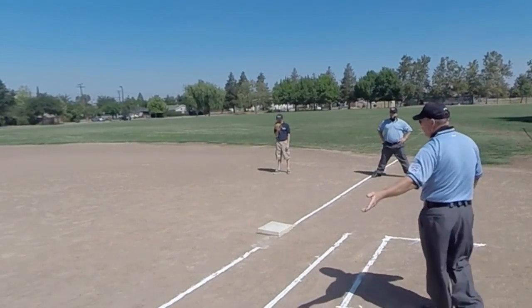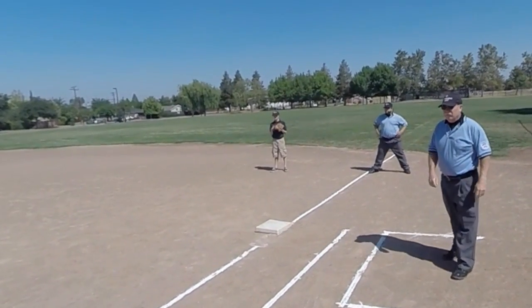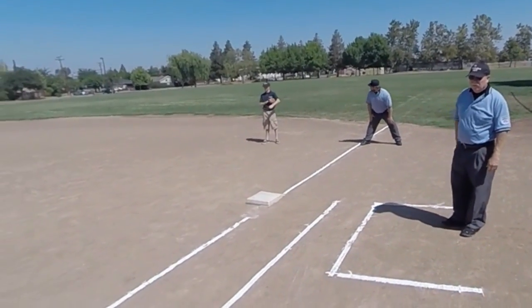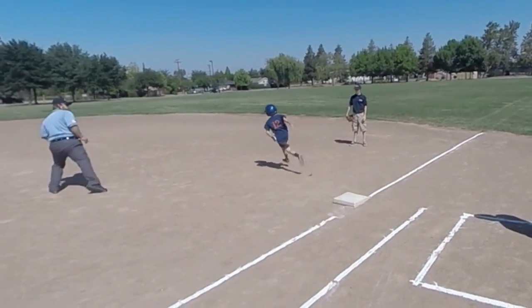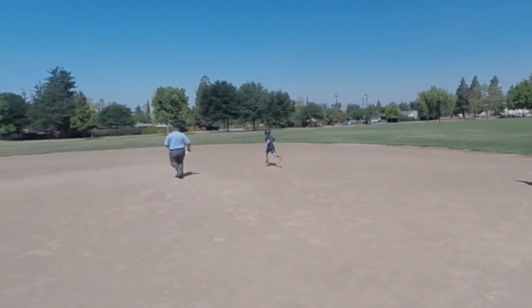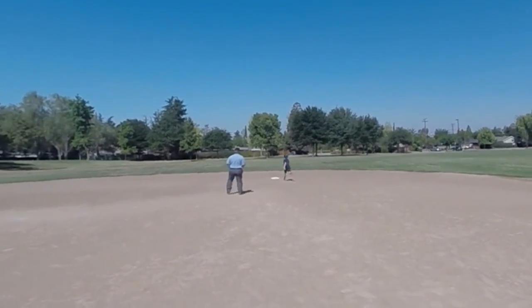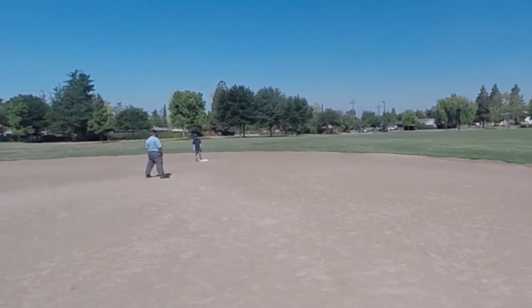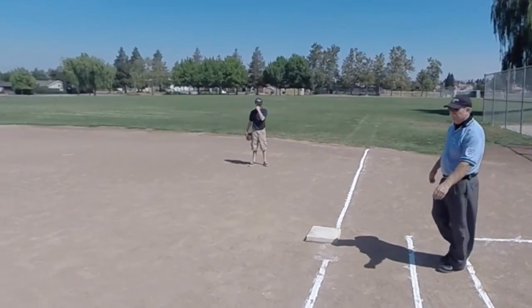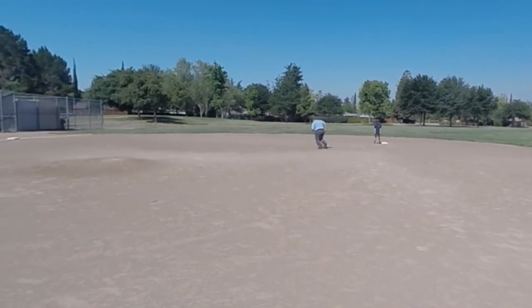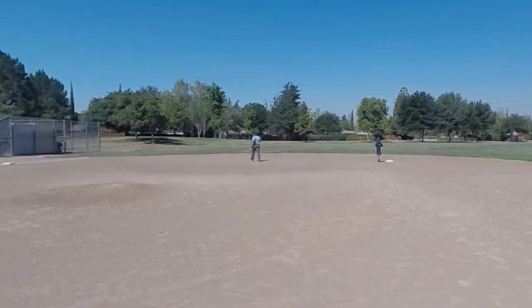So, on the rubber, set, ball's hit. Joe pauses, reads, reacts, comes inside, checks to see the runner, and balls the runner to second. Okay, at this point with the runner at second, Joe would go to C position. Okay, good enough. Okay, let's reset.